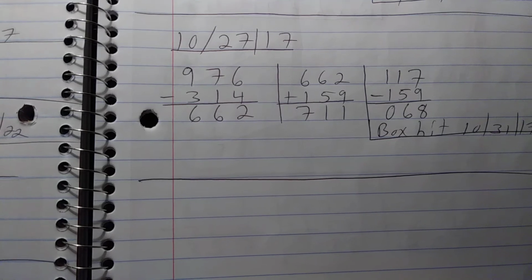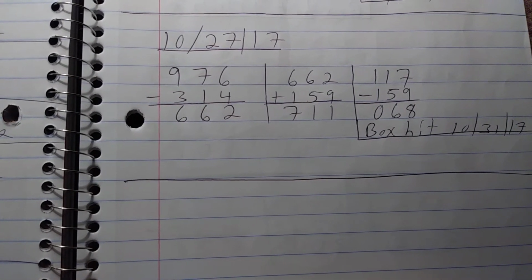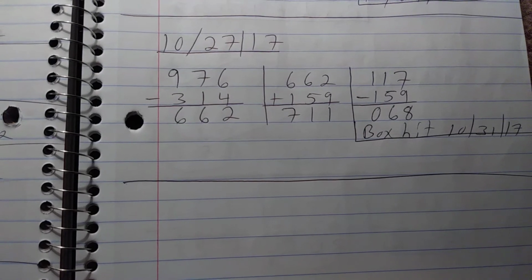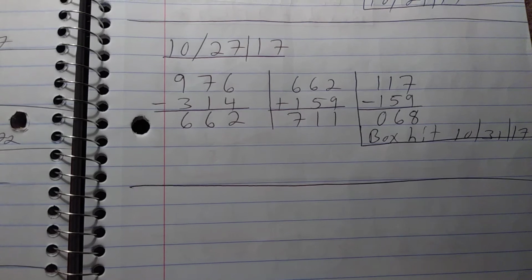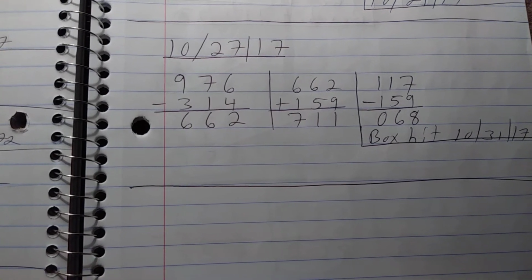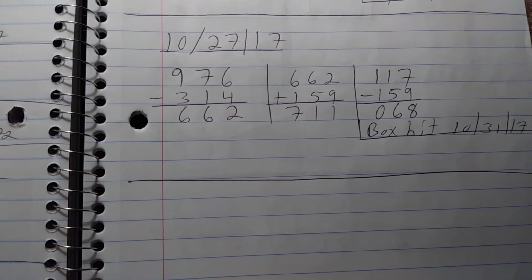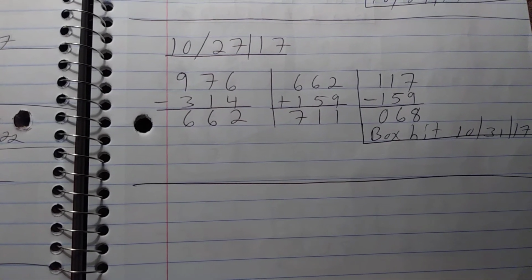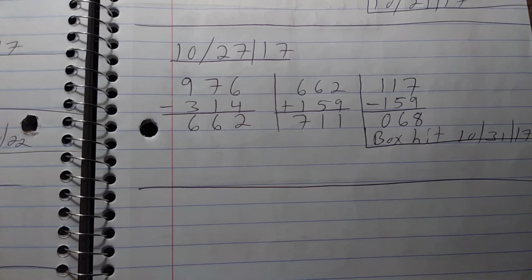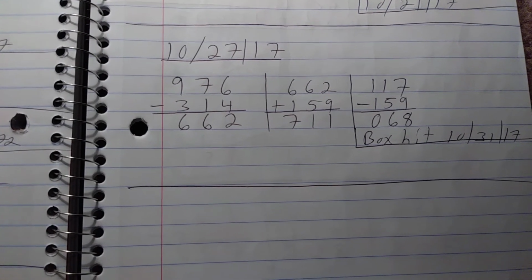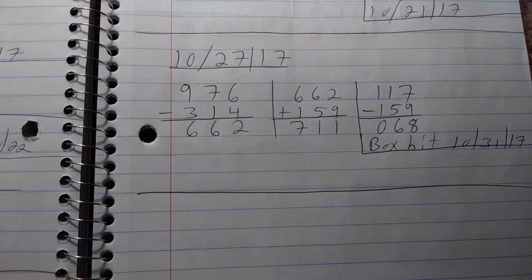So on this part, it was a miscalculation, but it did get a box hit, so I wanted to leave it in. So on that one, you would just reverse the 117 and then subtract off 159. 17 minus 9 is 8, 11 minus 5 is 6, and then 1 minus 1 is 0. And then 068, that was a box hit on October 31st.